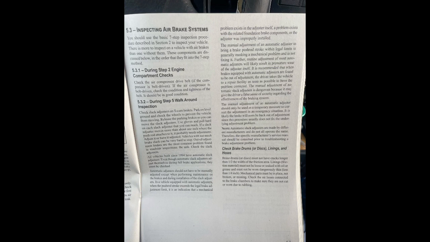5.3.1 During Step 2, Engine compartment checks. Check the air compressor drive belt, if the compressor is belt-driven. If the air compressor is belt-driven, check the condition and tightness of the belt. It should be in good condition.